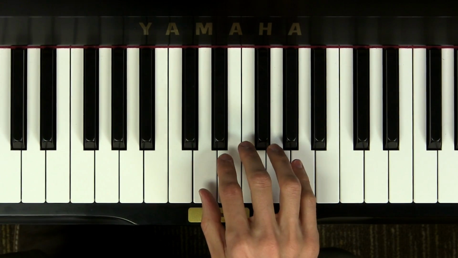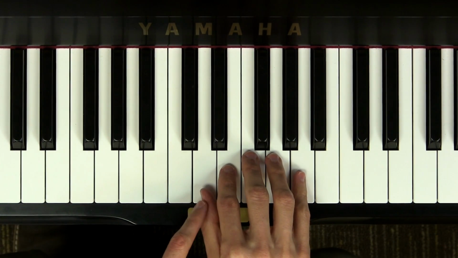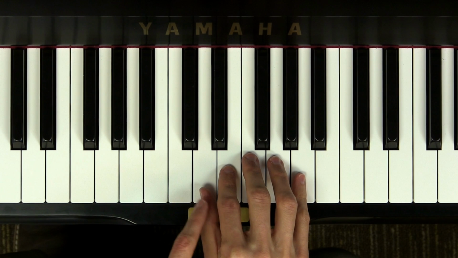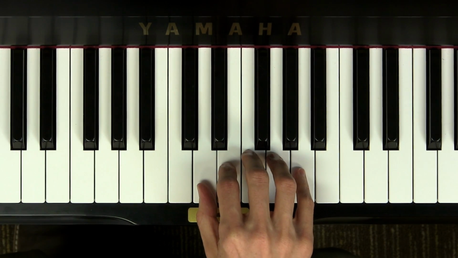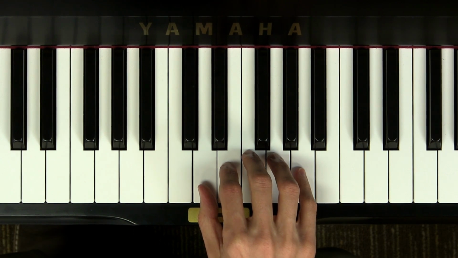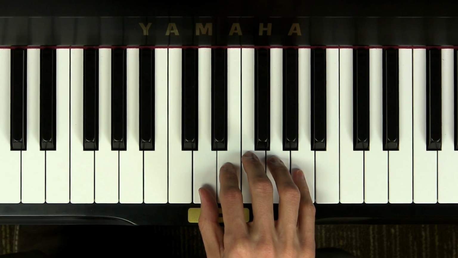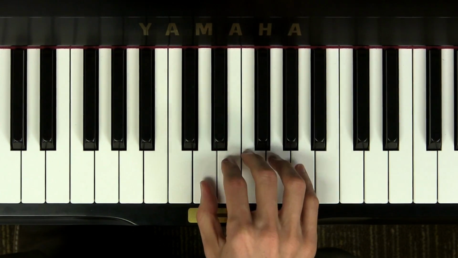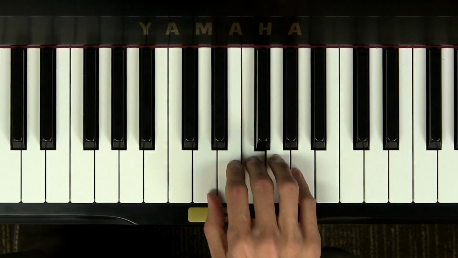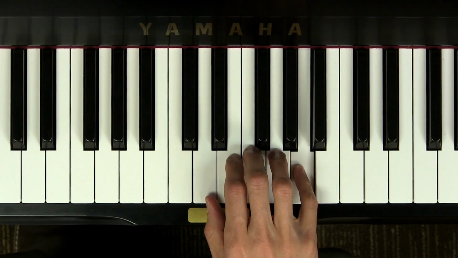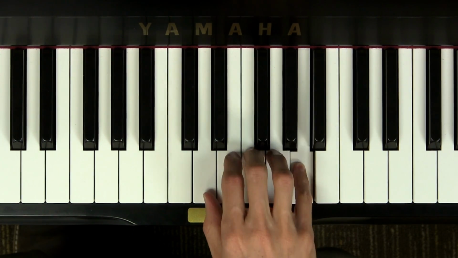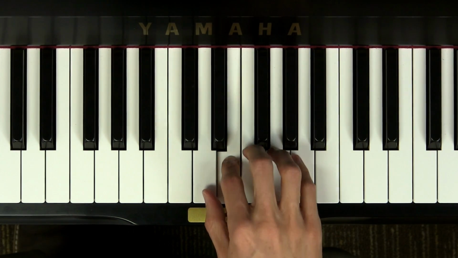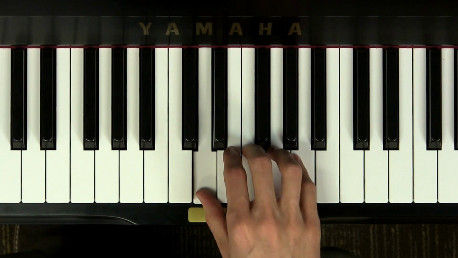Let's try playing the D minor pentascale. Can you cover up the white keys starting on D with finger 1, E, F, G, A? Cover these up and let's try to play and name the keys. Go. D, E, F, G, A. Good. Now let's step down, starting on A. Go. A, G, F, E, D.